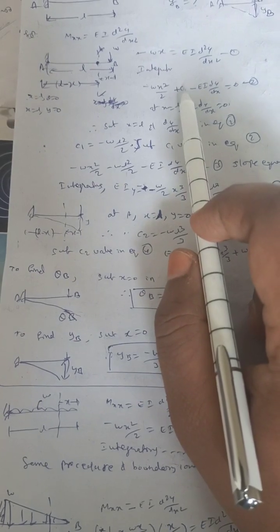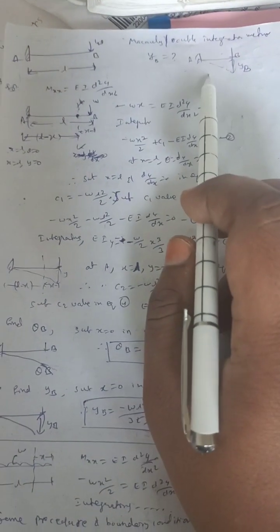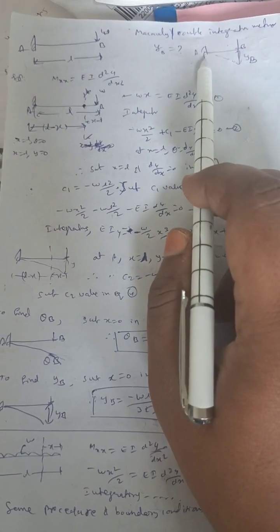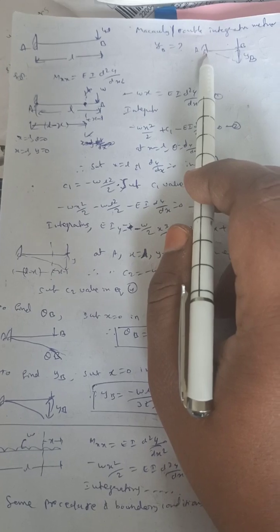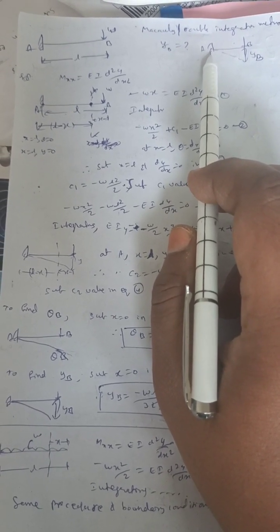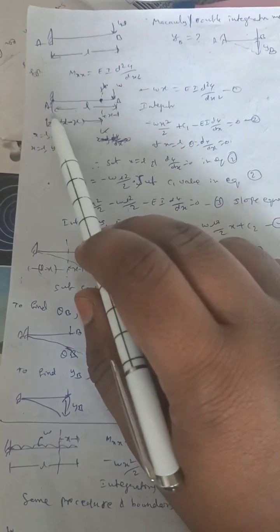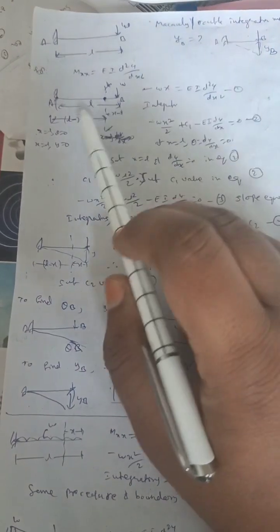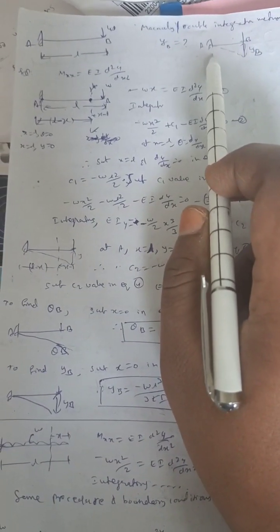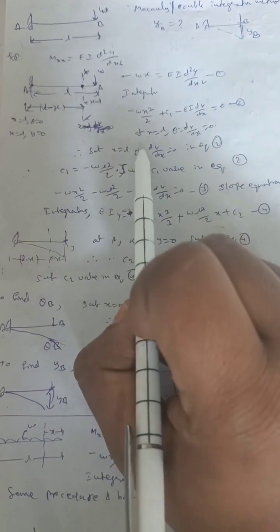So what are the boundary conditions for slope? At A in this deflection pattern, there is no slope and there is no deflection. That means at A, that is at x equal to L. See here, x is this distance. So at x equal to L, that means at A, theta is 0 and deflection is 0. So at x equal to L, theta is 0. That we need to apply.